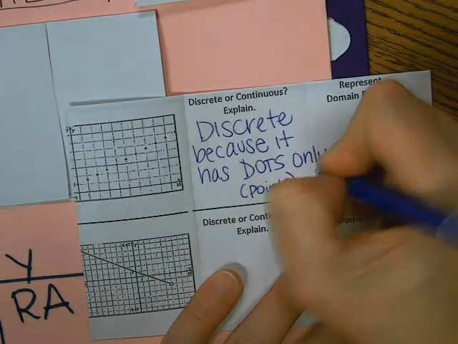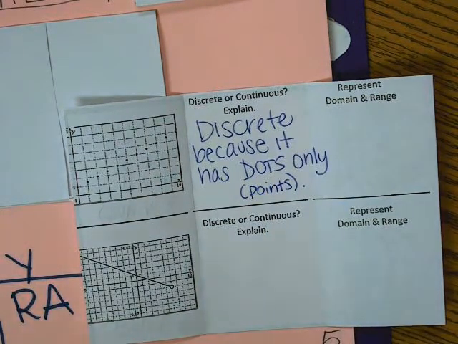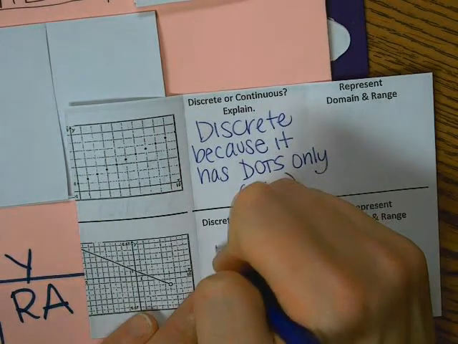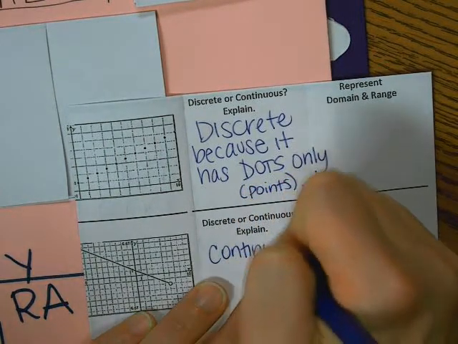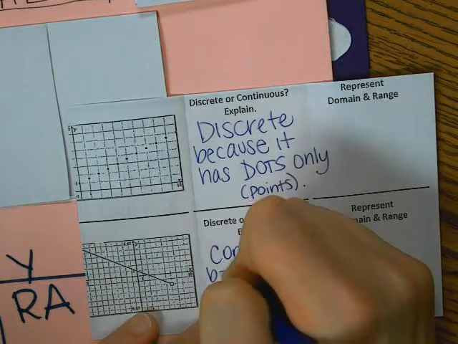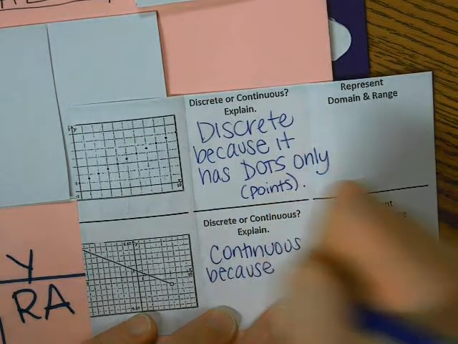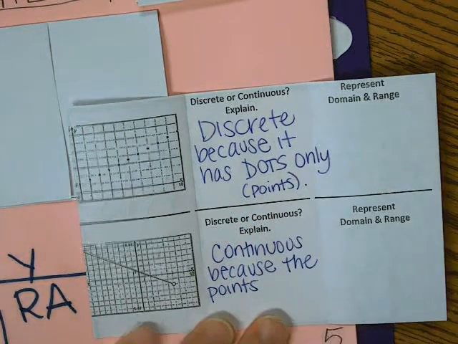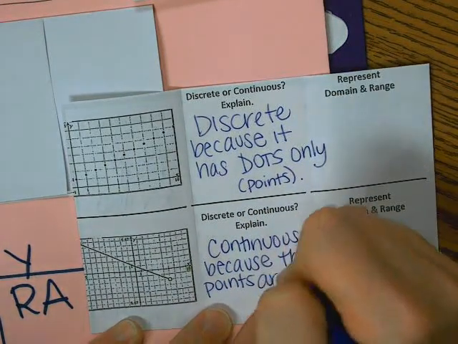So it has dots only. And this graph is continuous because it has a line. So continuous because the points are connected.